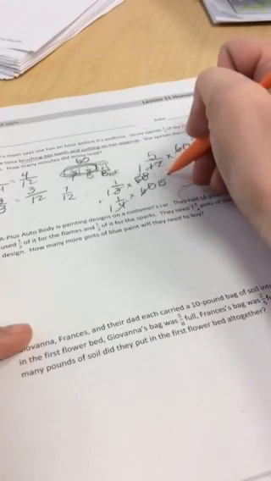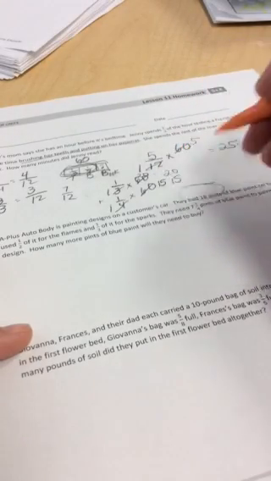So then we would have ended up with 20 plus 15, which would have been 35 minutes. So that's how much they used. If you would have subtracted 35 from 60, you would have ended up with 25 minutes. So either way would have worked.